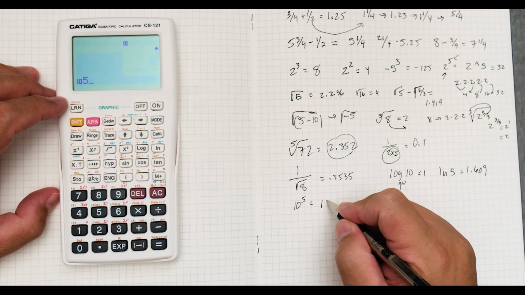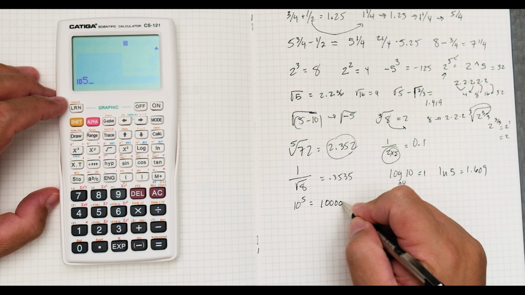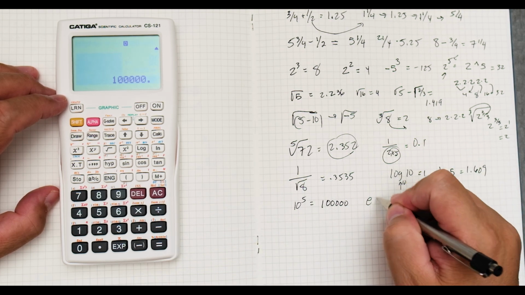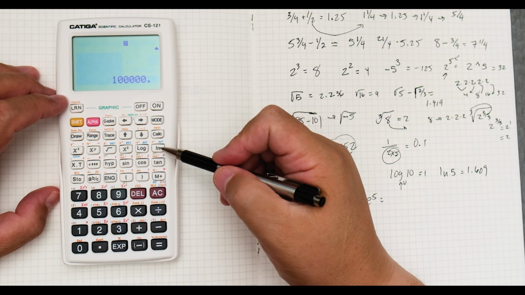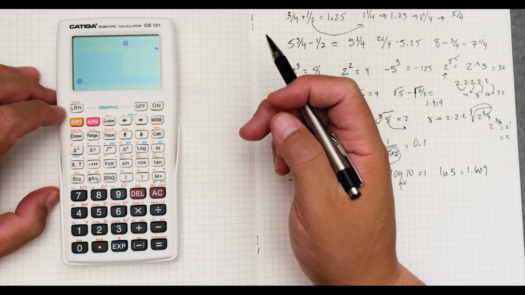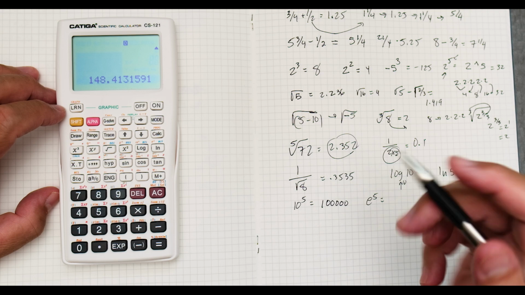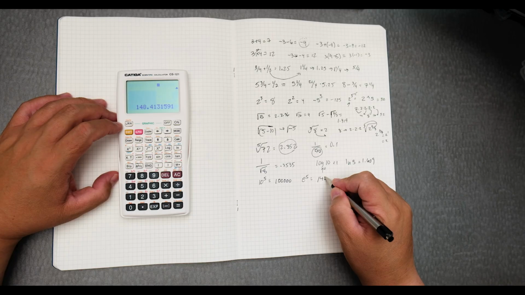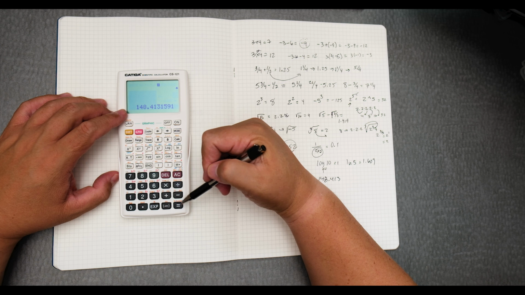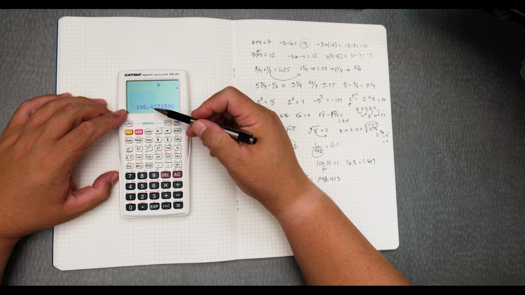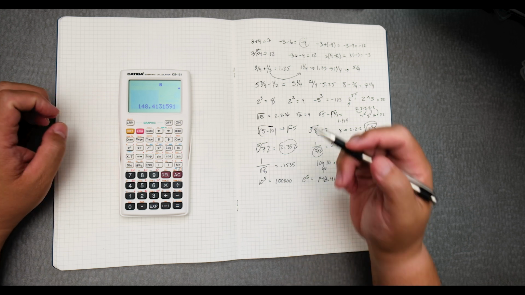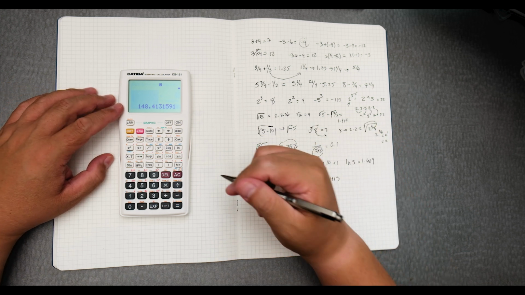So that means 1, 2, 3, 4, 5 zeros, right? And there it is. How about e to the 5th power? So there's the natural log, e to the x. So shift e to the 5th, enter, 148.413. Note that I'm not erasing anything. I'm not pressing AC or anything to delete the number that's right there. It just keeps going on top.